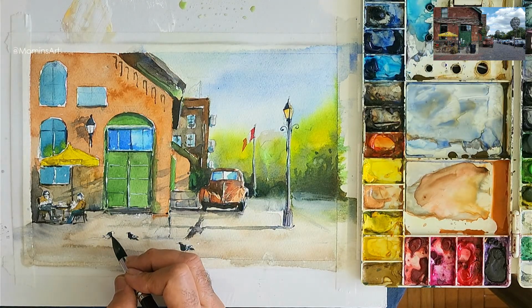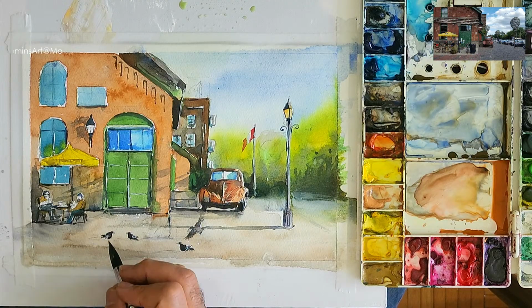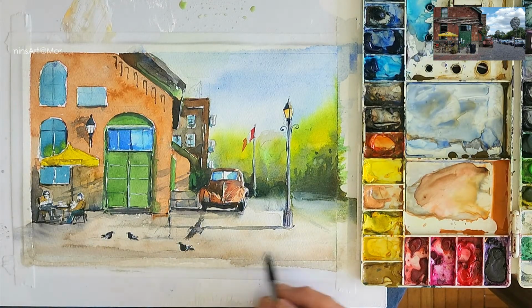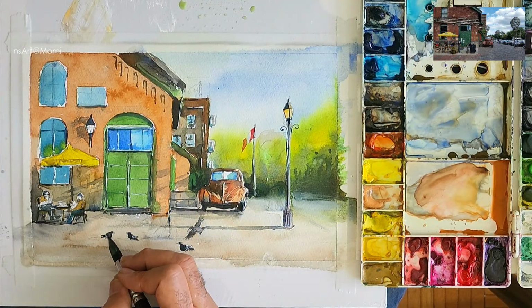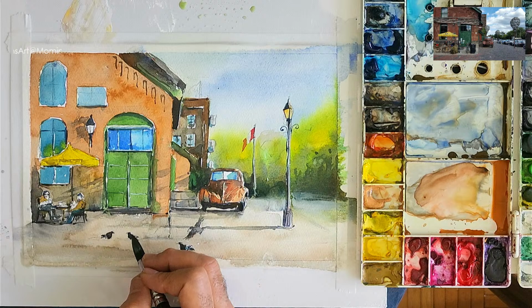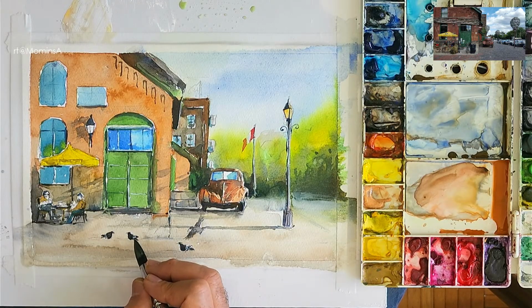One is facing here. You don't want every pigeon facing the same way, and the grouping and placement is very important. If I put four pigeons coming in a line, it doesn't look very good. So you have to control that type of thing when you paint.